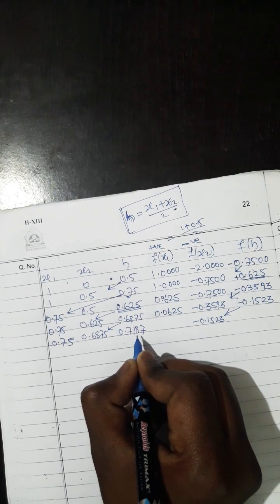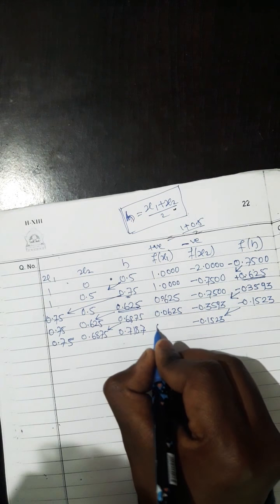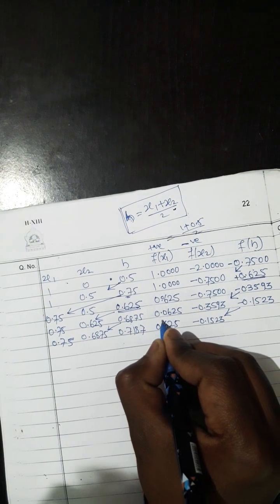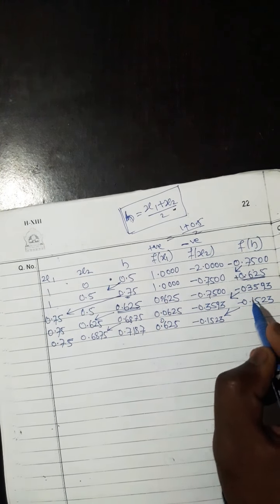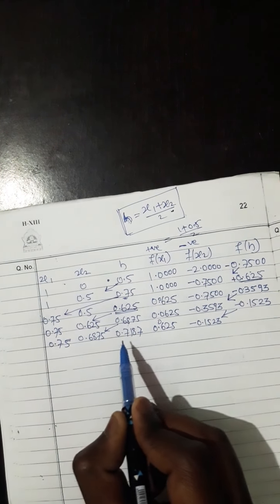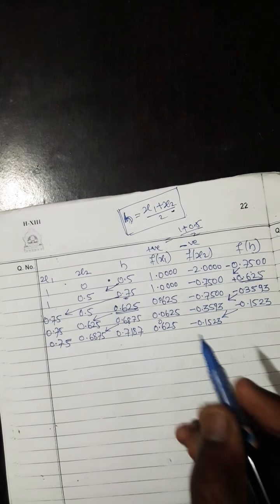Then we will get 0.7187. Okay, this is our h, and our f of x1 will be 0.0625, because we have already found it. Again we have to find f of h. Similarly, if you want to find f of h, we have to put h instead of x in equation 1.